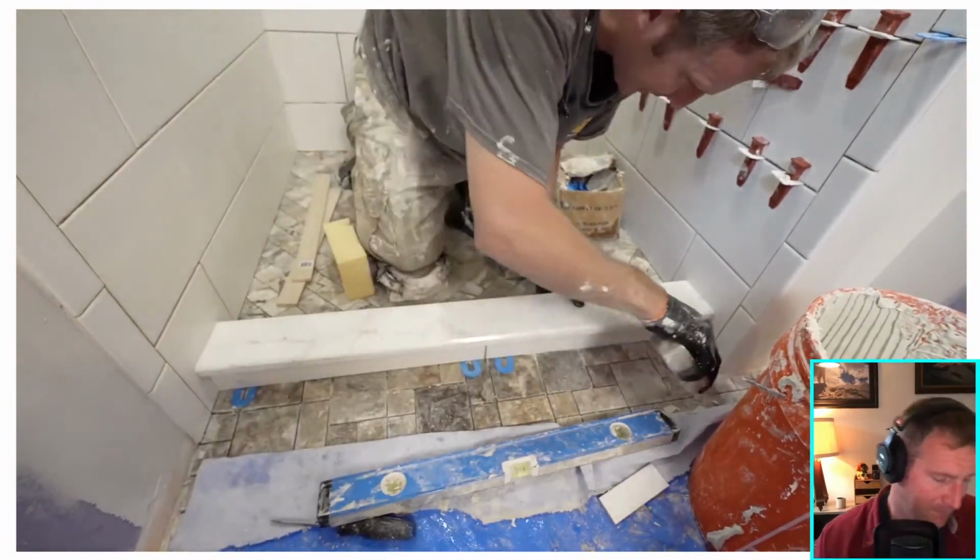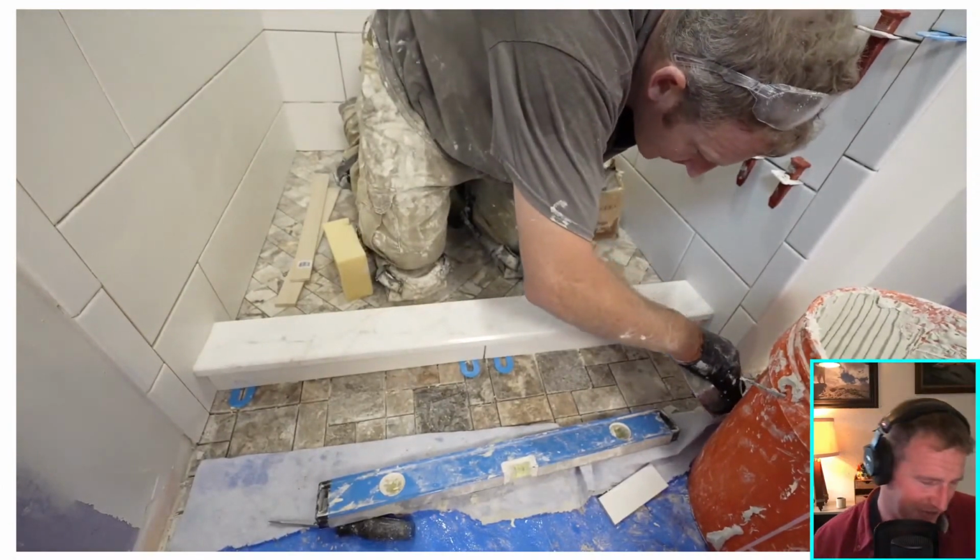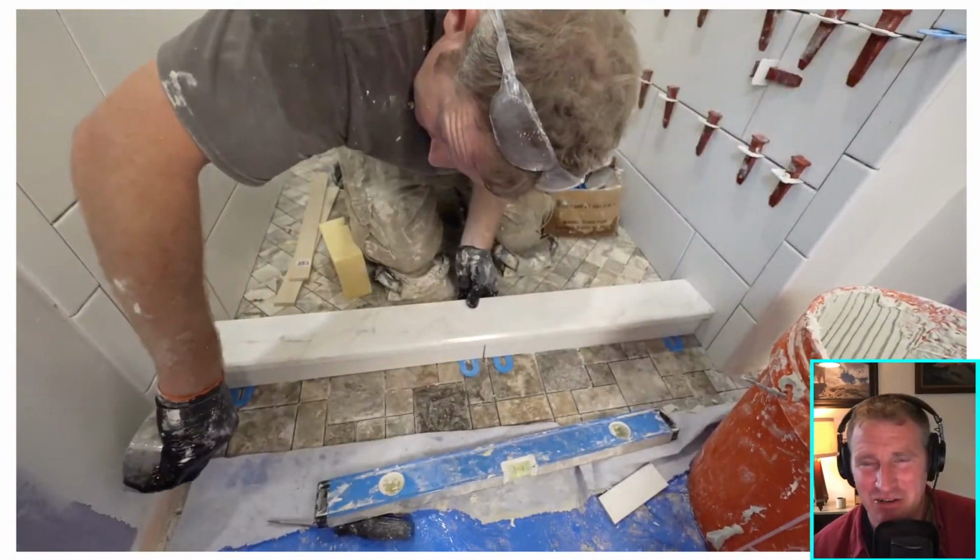So we'll go like 3/4 of an inch of an overhang. Really? Lowe's has them. That's awesome. Yeah, I don't go to Lowe's all that often.